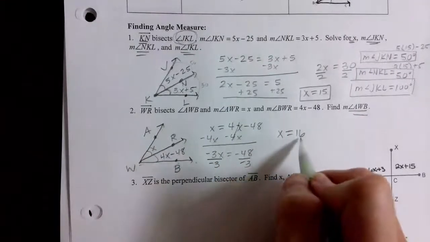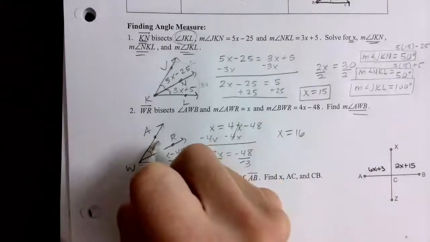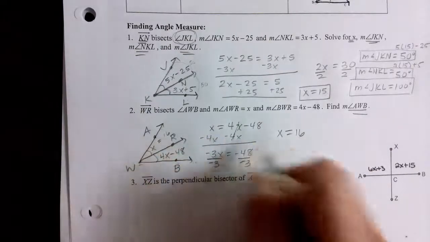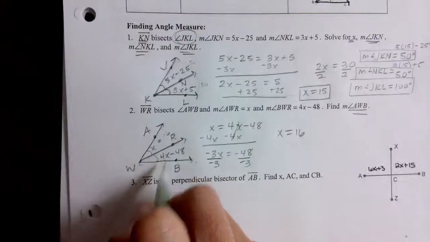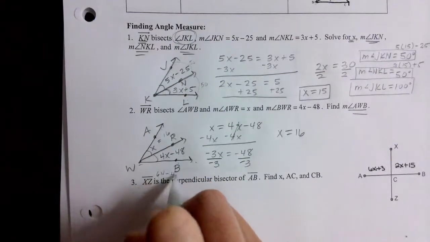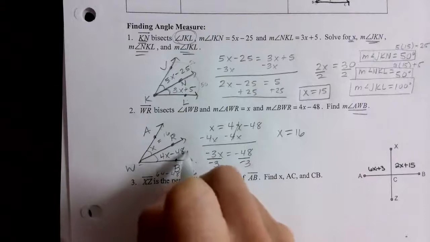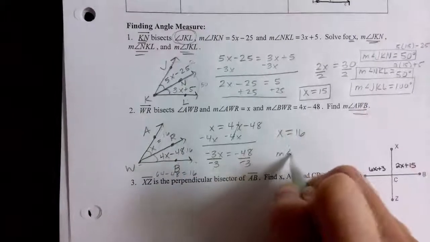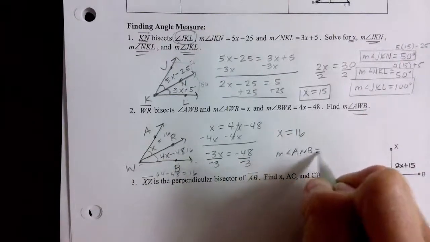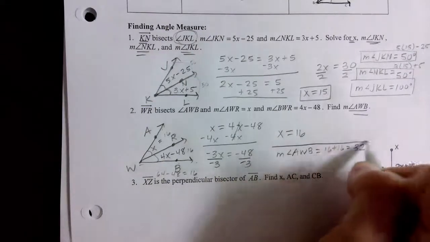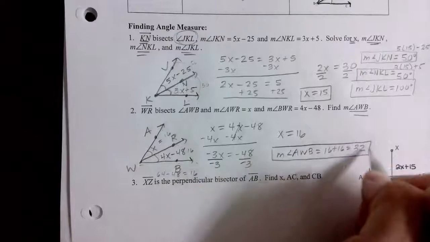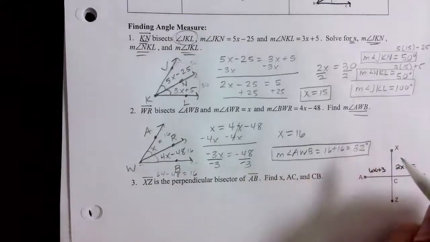So if I substitute in 16, this angle right here is 16, okay? If I substitute in 16 here, 4 times 16 is 64. 64 minus 48 leaves me with 16. So the measure of angle AWB would be 16 plus 16, which is 32 degrees. Okay, so those two both use my term angle bisector.